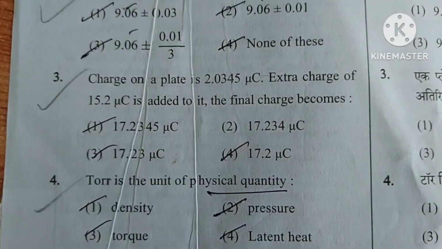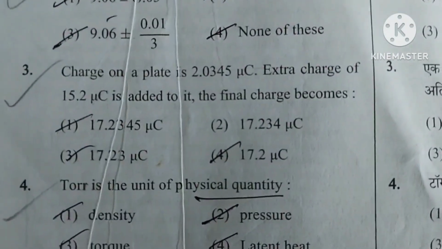But if you don't mark all the options while giving a retest, then you will easily understand which option is correct and which option is wrong, because you have given the exam earlier. So I am telling you to mark all the options. I will show you. I have marked the options. So in this way, mark all the options.